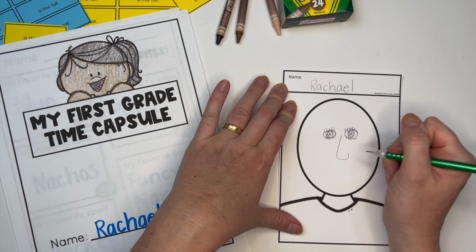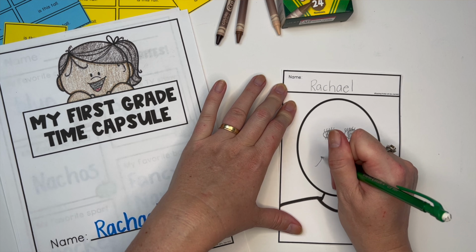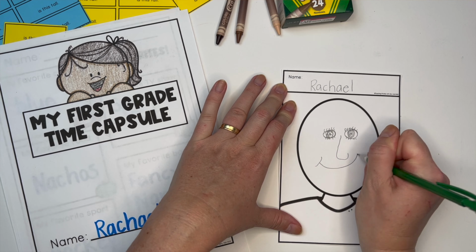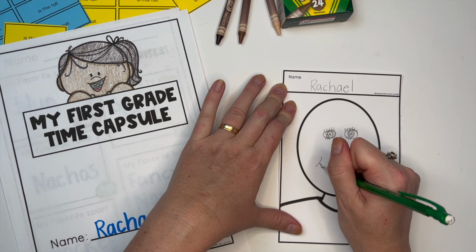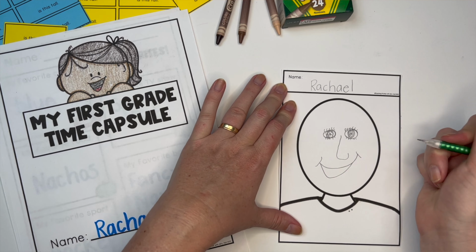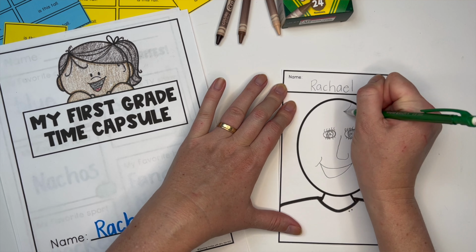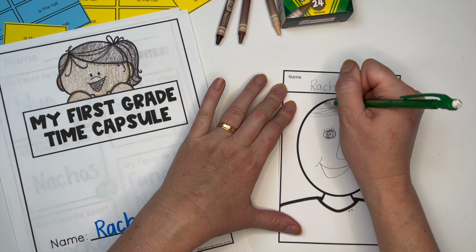My rule again was always don't go on until we've done each part. And I don't just do that to be strict or to say you need to follow my directions. I also kind of do that to see which students can follow directions and which are having a hard time.